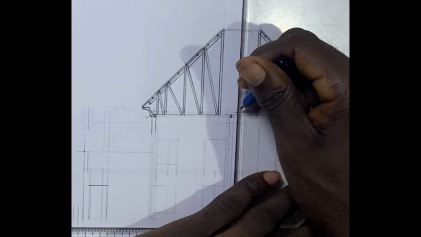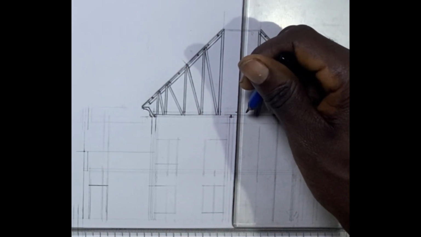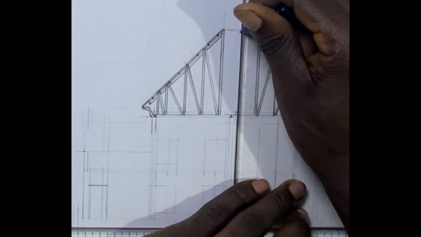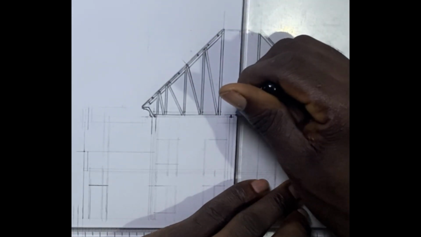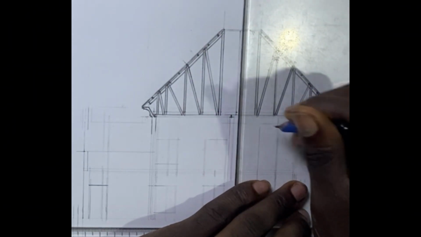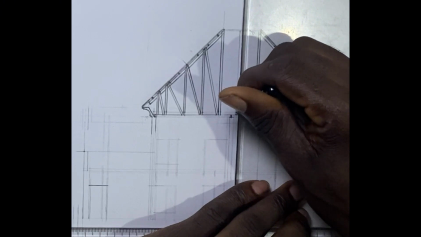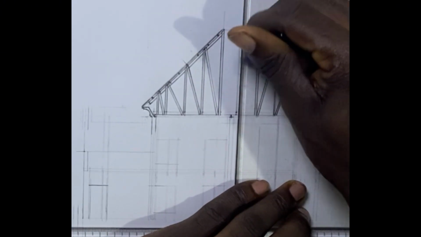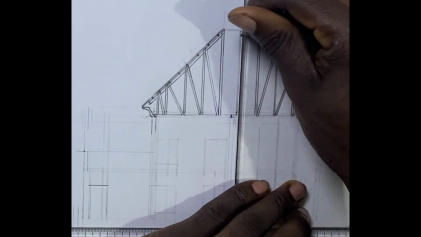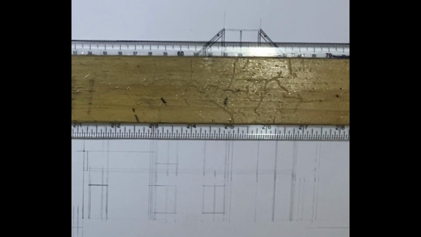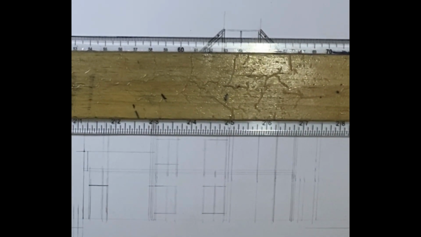In this instance, we are showing the 50 millimeter side of the king post, since a king post has two members, two sides. We have the part of 150 and the part of 50. So in this instance we are showing that of 50.